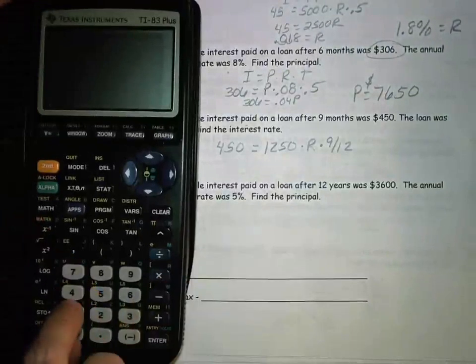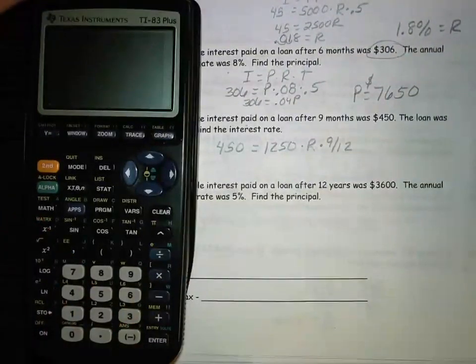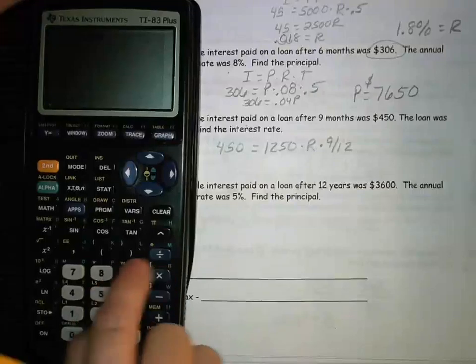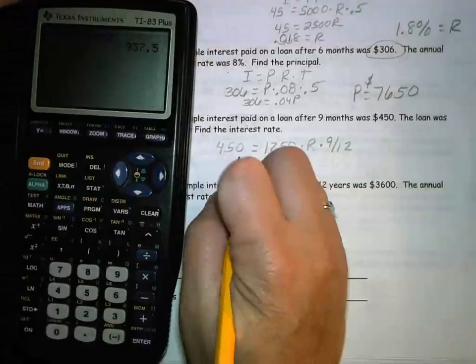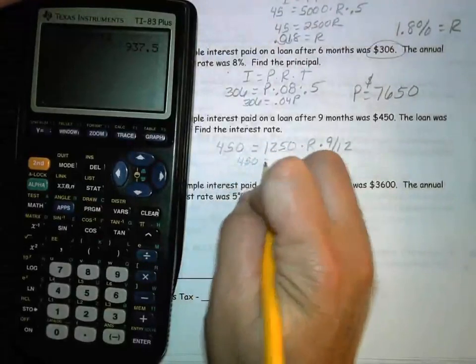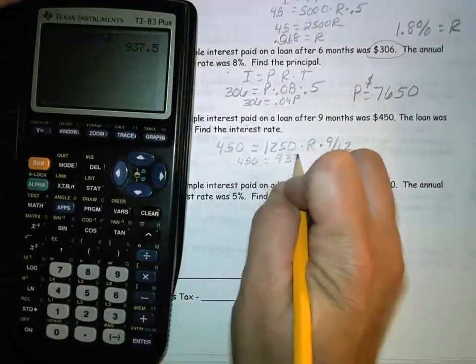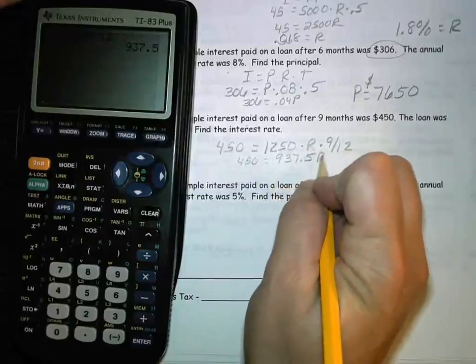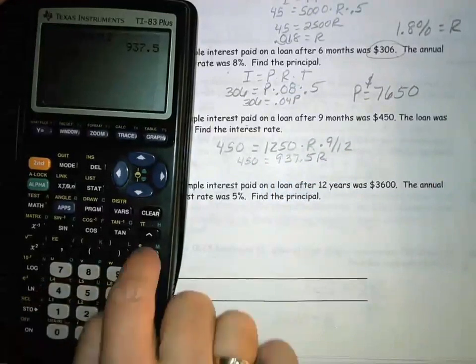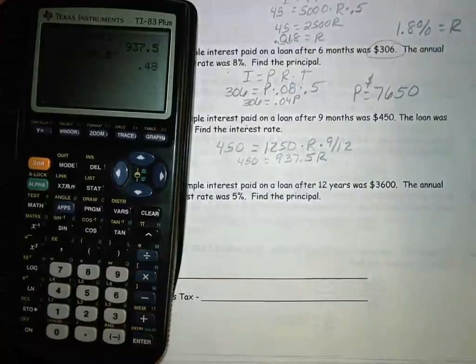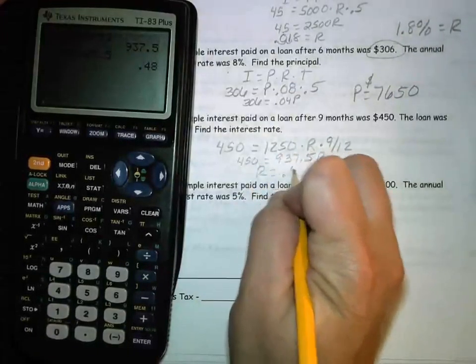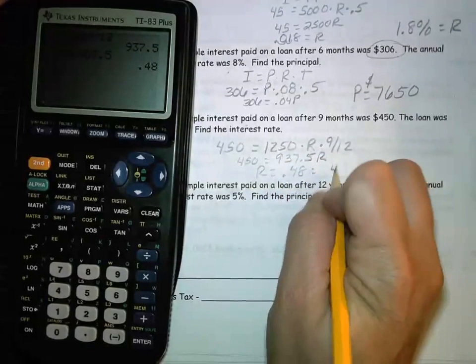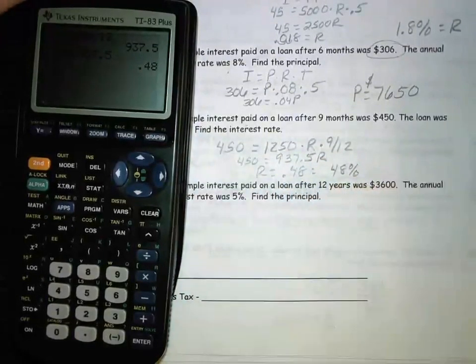So on the right hand side, I will do 1,250 times 9 divided by 12. And that becomes 450 equals 937.5 R. And when you divide that, your rate is 0.48, which is 48%, which is an insane interest rate.